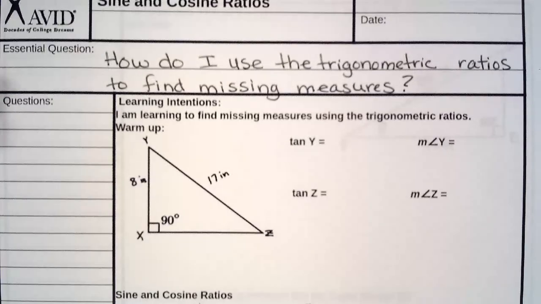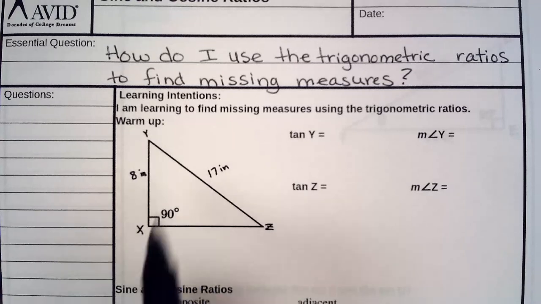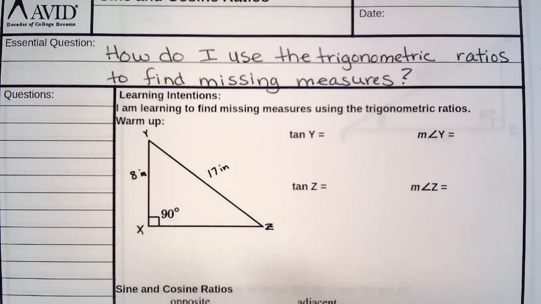So you've got one word-em-up question with 4 pieces. It says, find the tangent of y, the tangent of z, the measure of angle y, and the measure of angle z. As we're looking at this right triangle, we notice that we are missing part of it. We're missing a length. How do we find that missing length? If you said Pythagorean theorem, you would be correct. So I've got the hypotenuse and the leg. That means that I will be using subtraction.